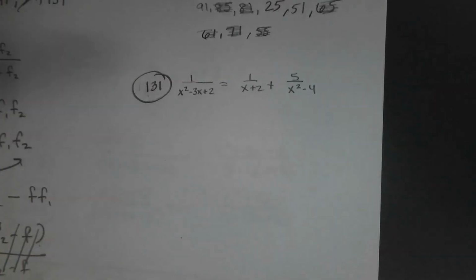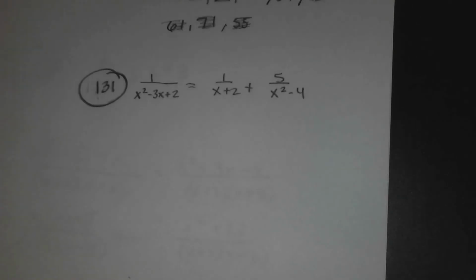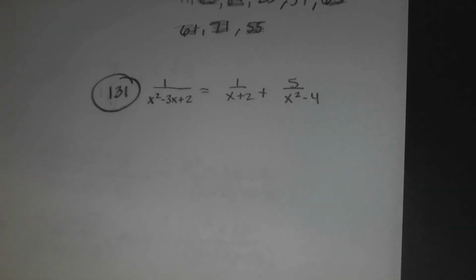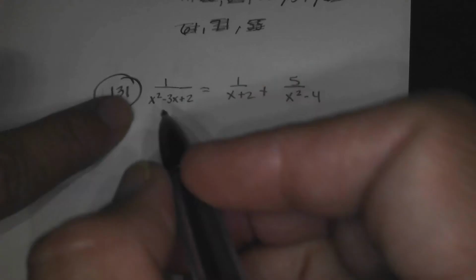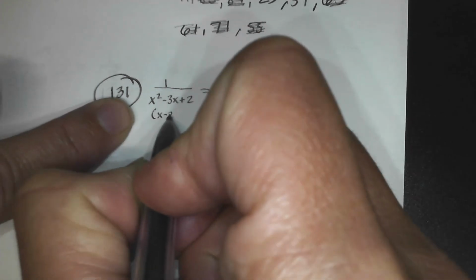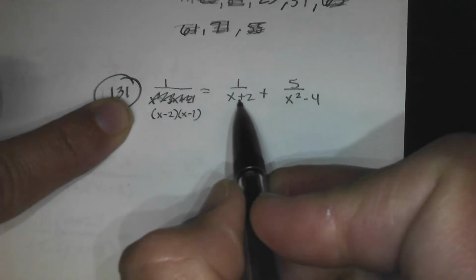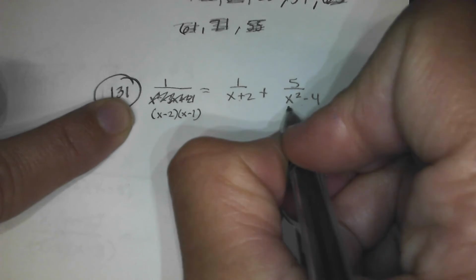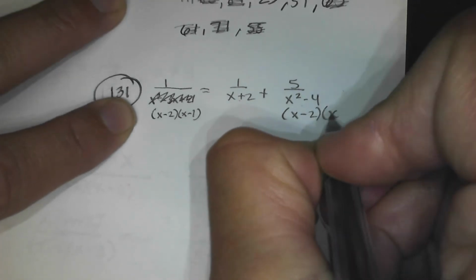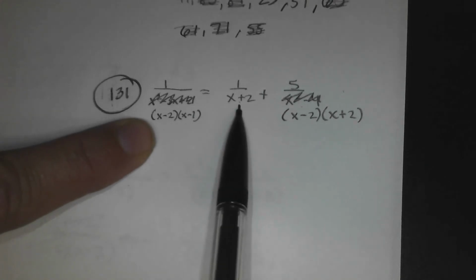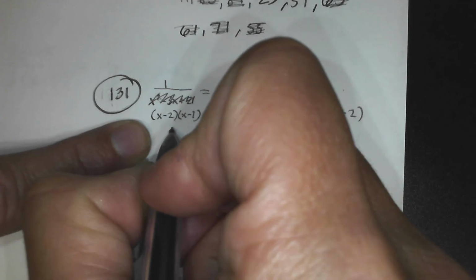Okay, before you jump right into getting a common denominator and saying, oh, this needs an x plus 2 and it needs an x squared minus 4, you definitely want to factor first, because it may already have some of those, they're just hidden. So this would factor into x minus 2, x minus 1. This one is just x plus 2, and this one is x minus 2, x plus 2. Now if you look at that, this one's really only missing the x plus 2.